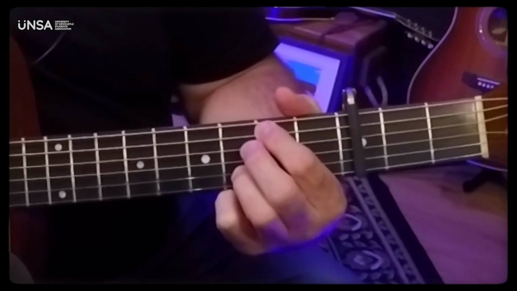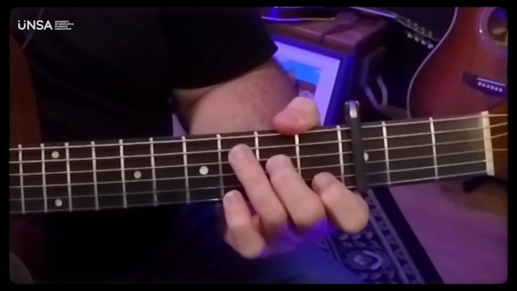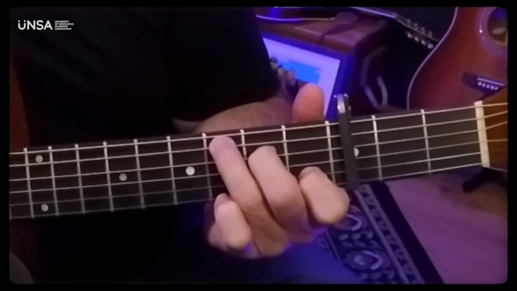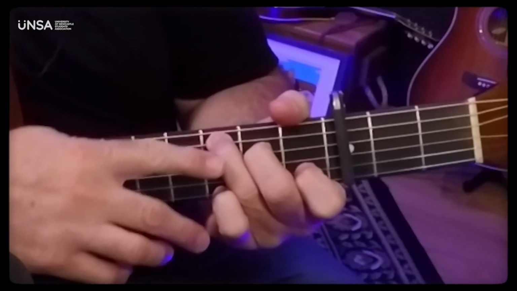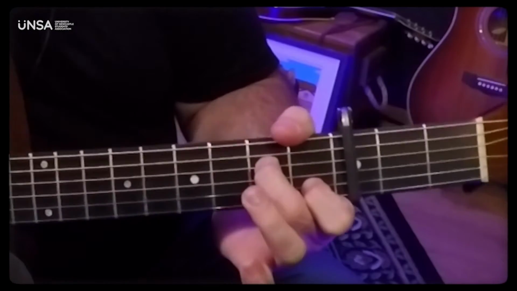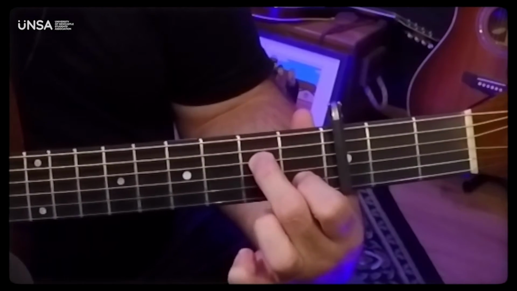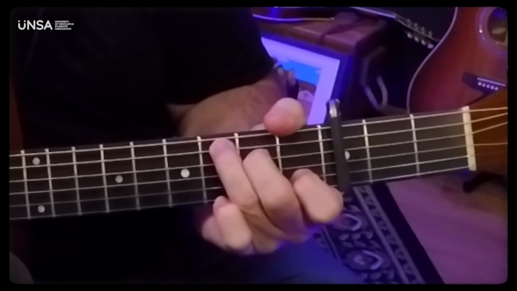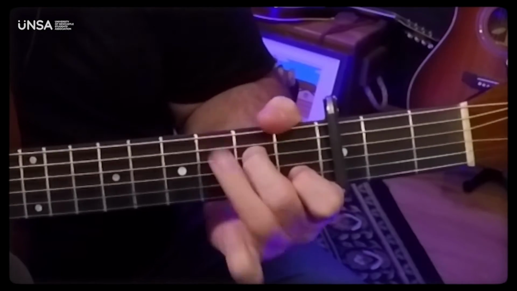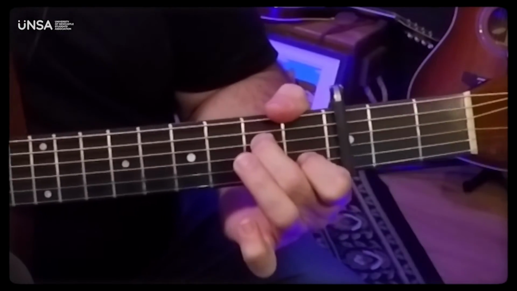Now, the third chord is A minor 7. An A minor 7 is the same as C, but you just take that finger off. That is an A minor 7 chord, just those 2 fingers on. So that's your C chord, and there's your A minor 7.